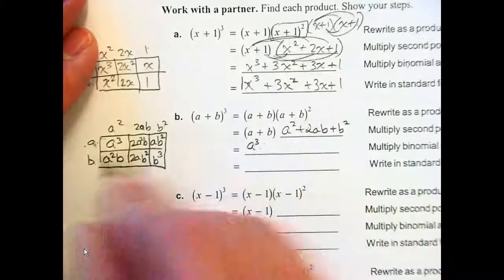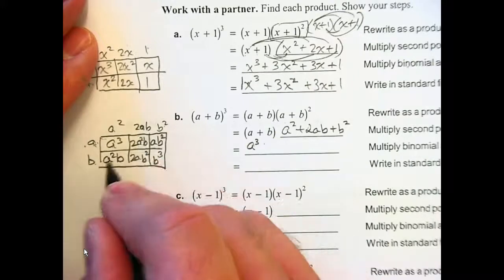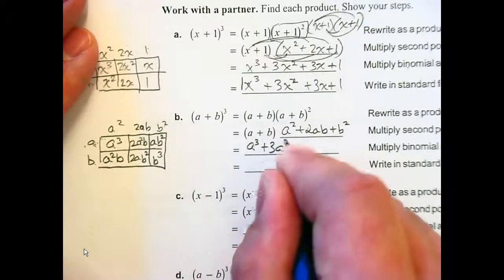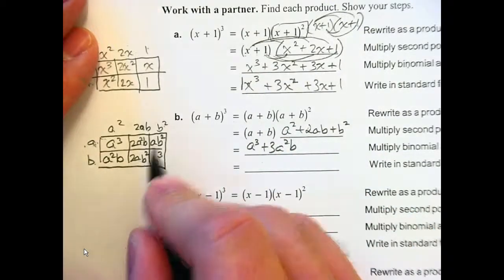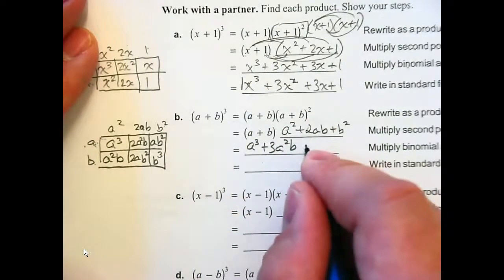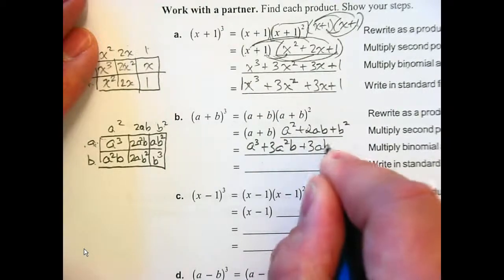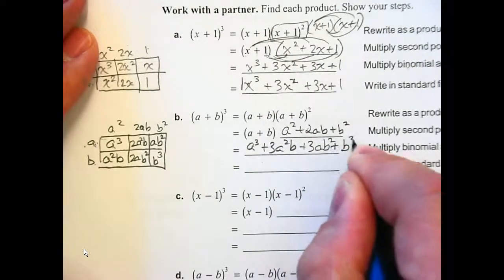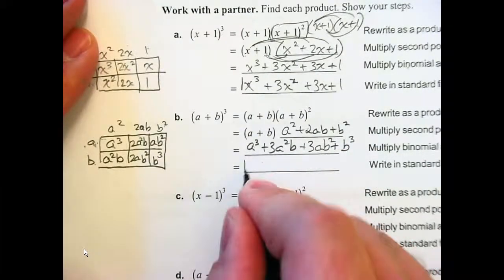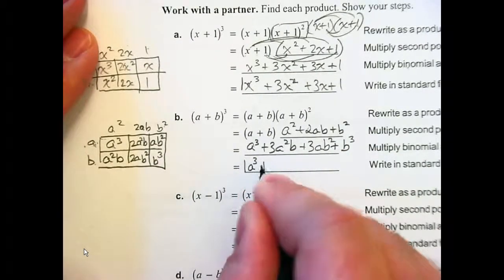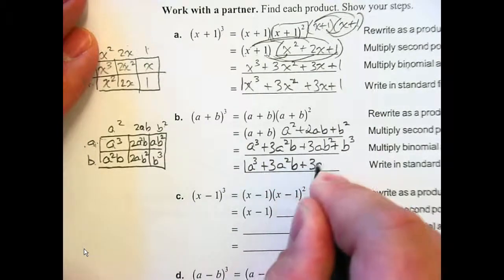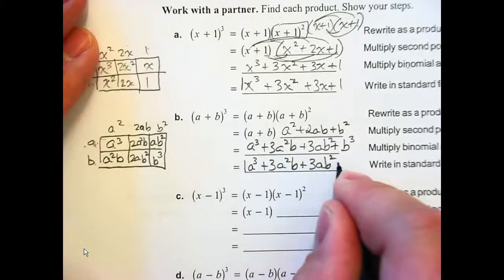So we got a cubed. These combine. That's 1a squared b, and 2a squared b's is 3a squared b's. And 2ab squareds and 1ab squared is 3ab squareds and a b cubed. And I am going to put those coefficients out there just because that's what we're going to be studying here in a minute, so that you guys can have a shortcut to do these. You like shortcuts.